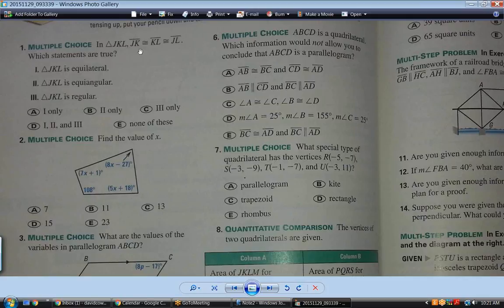If I say I have an equilateral triangle, what does that mean? Equilateral means all 3 sides are equal to each other. So isn't that what this is? Yeah, so that'd be an equilateral. Okay, that makes sense. Which statements are true? Is statement 2 true? Nope. What does equiangular mean? Equiangular is when all the angles are equal to each other.